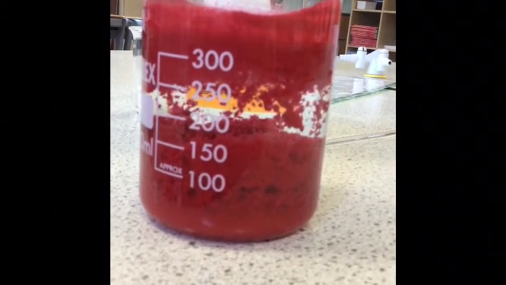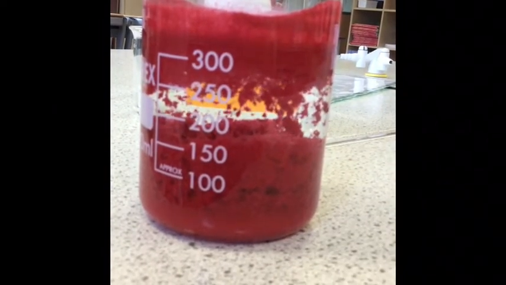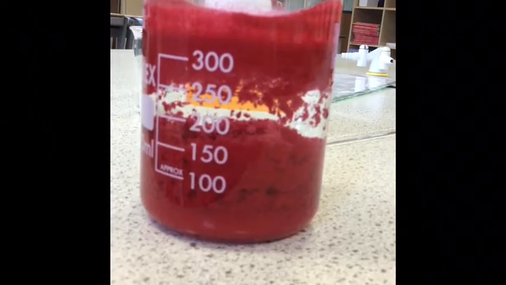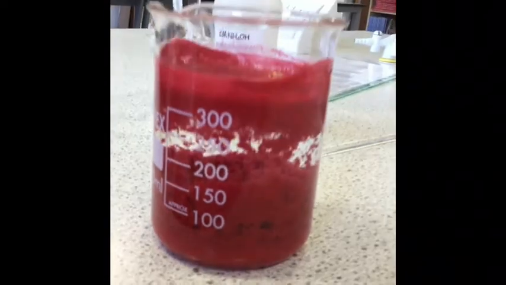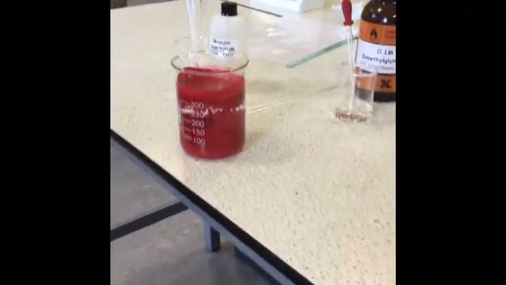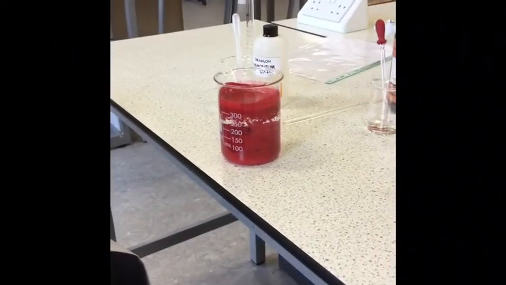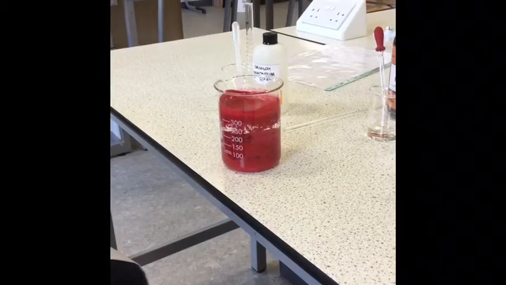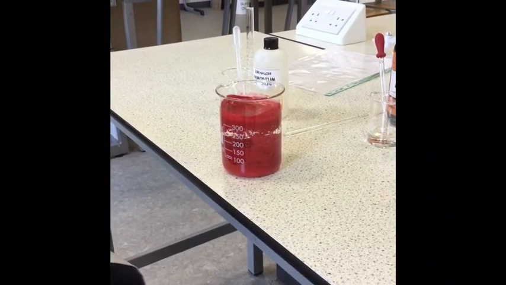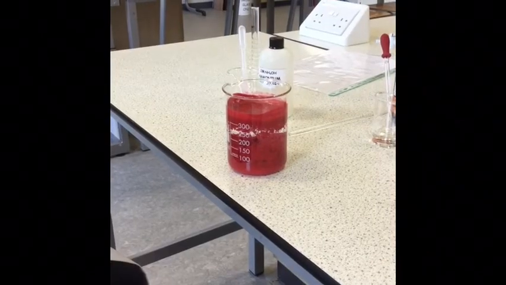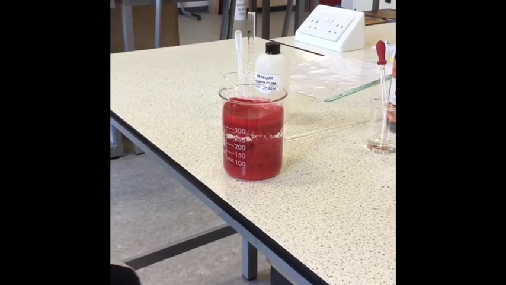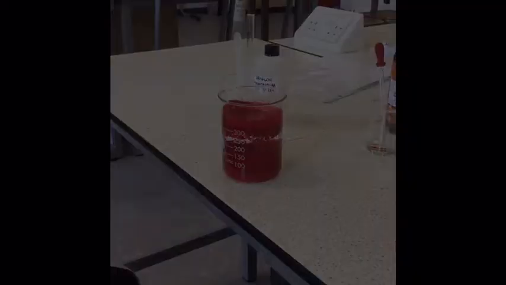So that tells us that our original precipitate included all the nickel ions. If there had been any nickel ions left in that clear area, we'd have seen more red precipitate being produced. And if that had happened, we'd have added more of the ammonium hydroxide and dimethylglyoxime. But there was no more, so that's fine.